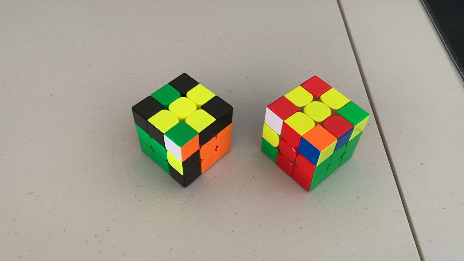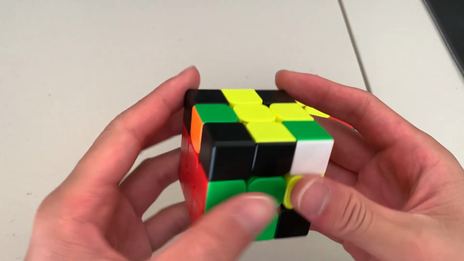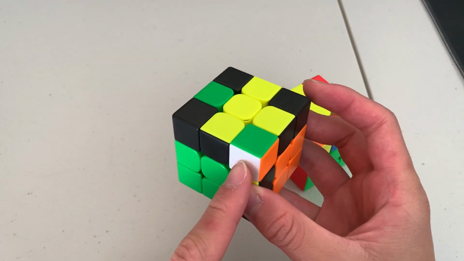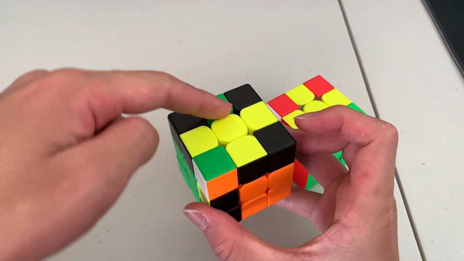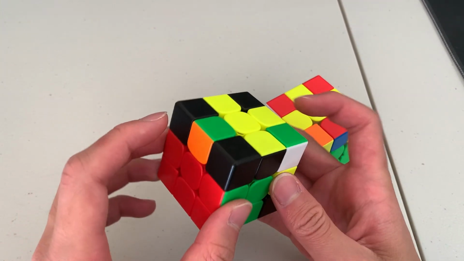So in this part, we will be going over F2L cases 7 and 8. These are what they look like. So as you can see, the colors on the top are matching. And with this white sticker here, our edge is opposite to where it needs to be solved. See?